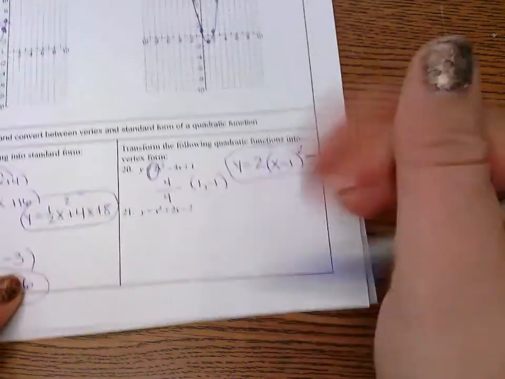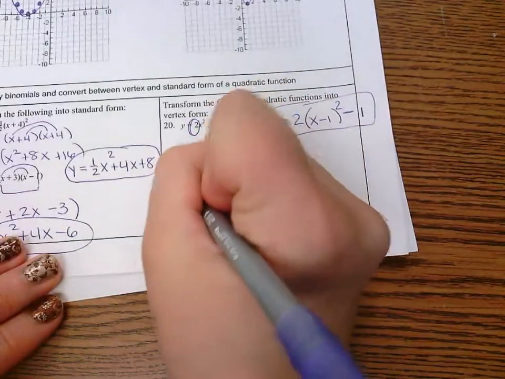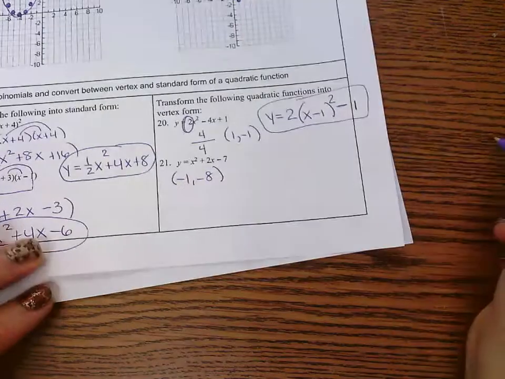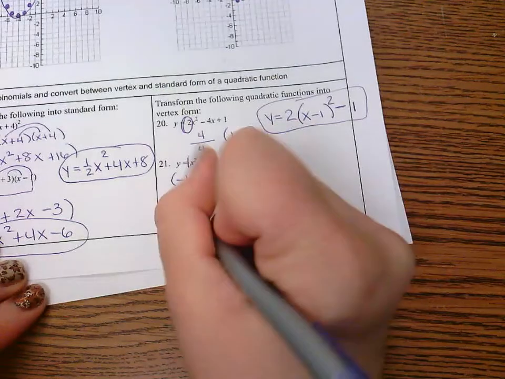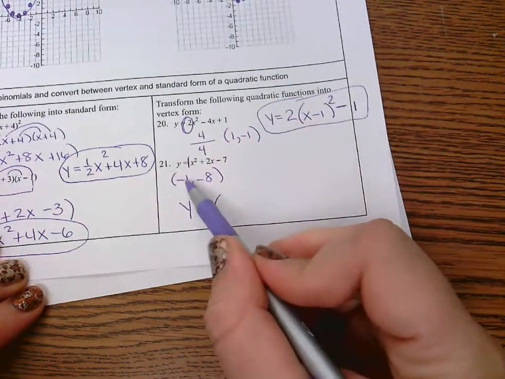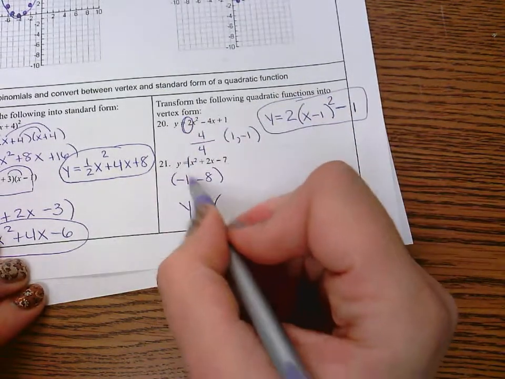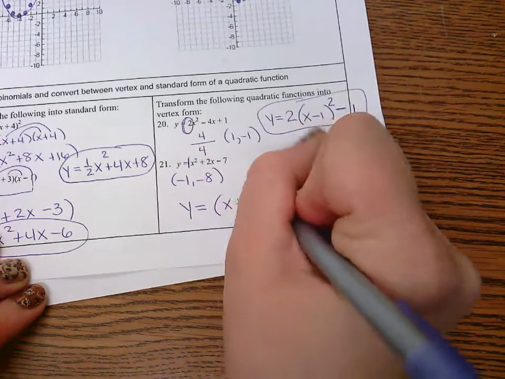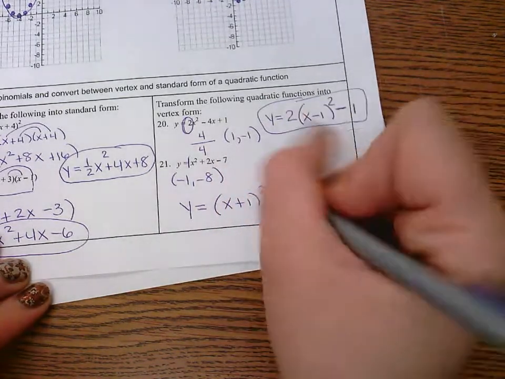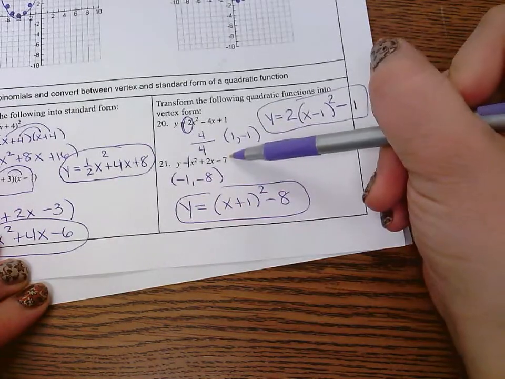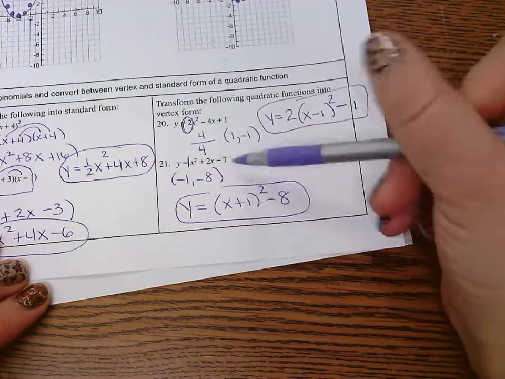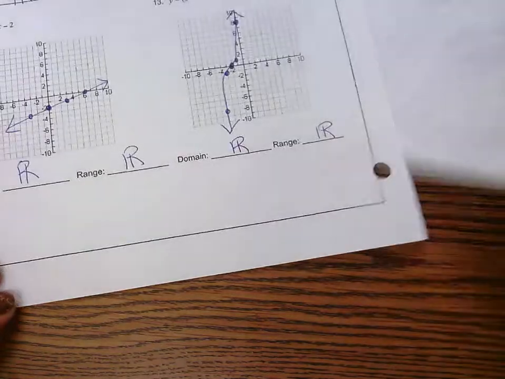And this function right here I borrowed from number 15, and so we know its vertex was at negative 1, negative 8 from my work up above. The a value is 1, so y equals, to go to the left this time, it would be x plus 1 squared in the parentheses, and then down 8. So this function is standard form, this one is vertex form, but it's the same function, the same graph.